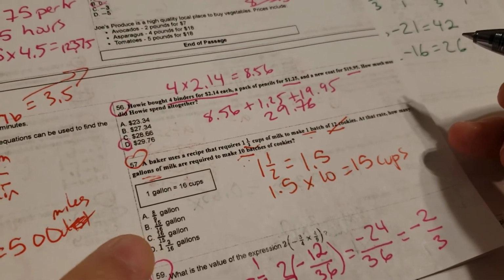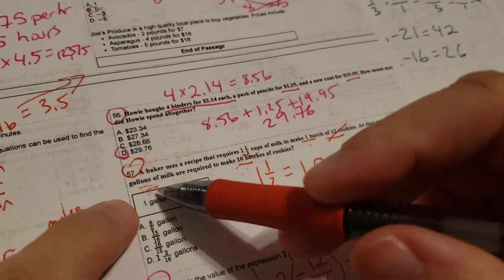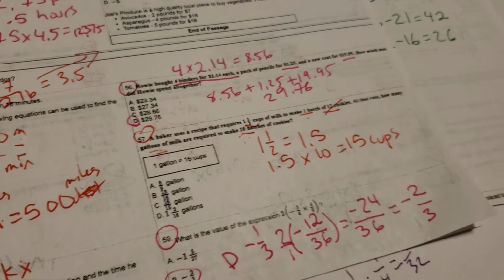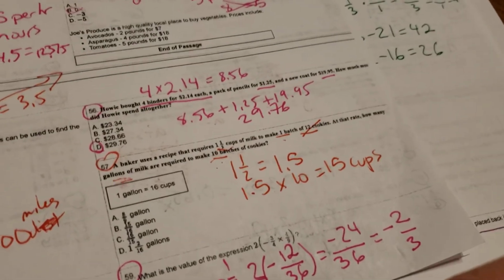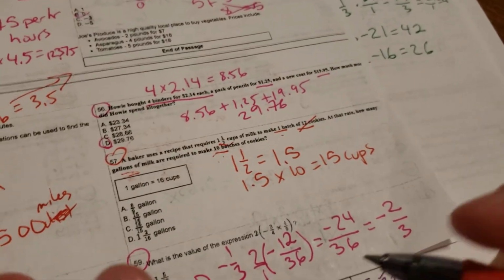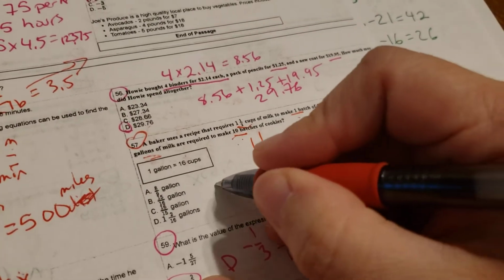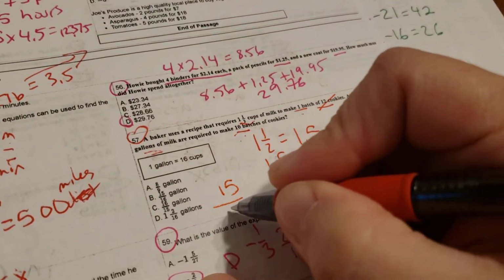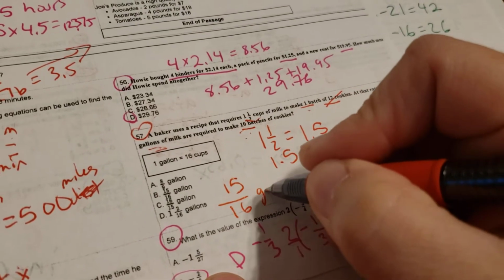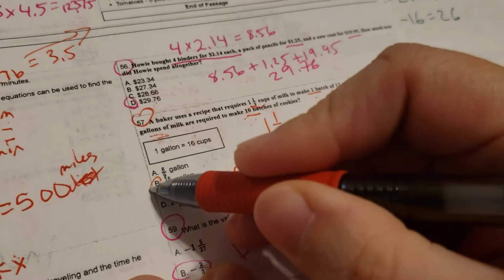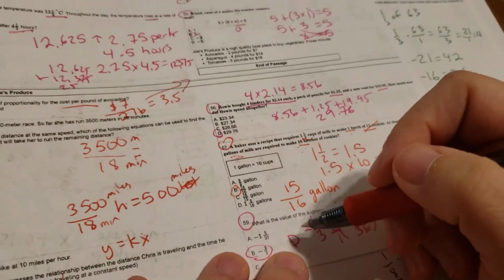15 is not an option because it's asking me about gallons. 1 gallon is 16 cups. I need to buy a gallon of milk. But how much of that gallon am I going to use up? 15 cups is less than 16. 15 cups out of the 16 in 1 gallon. I can't simplify it. It's going to be B. And that's that.